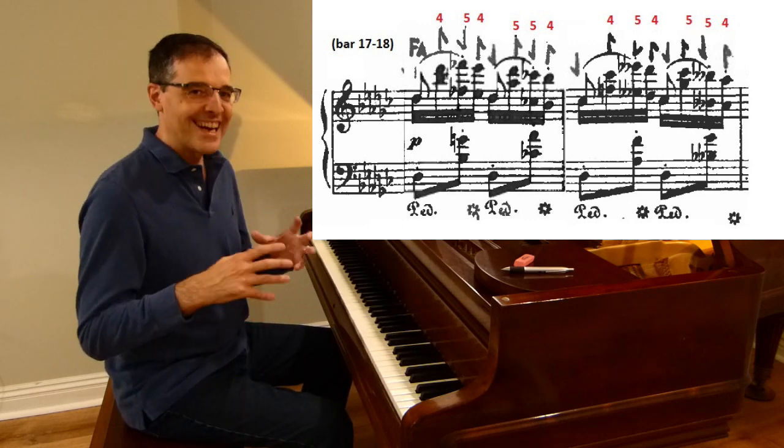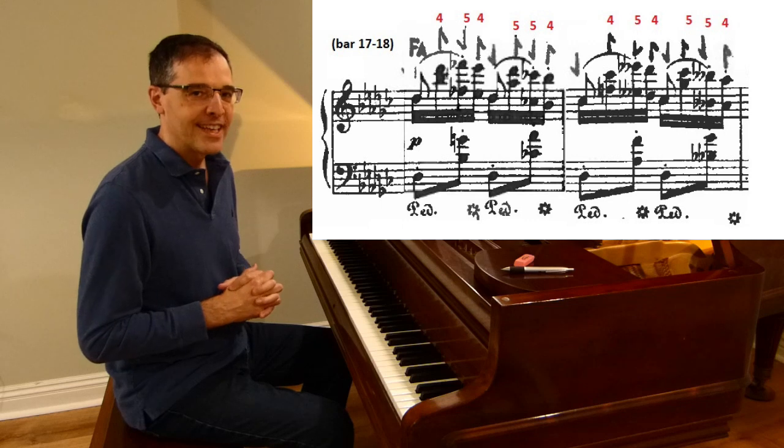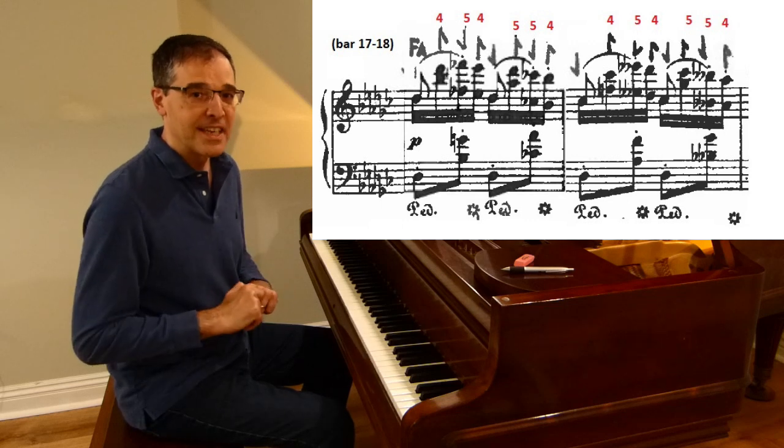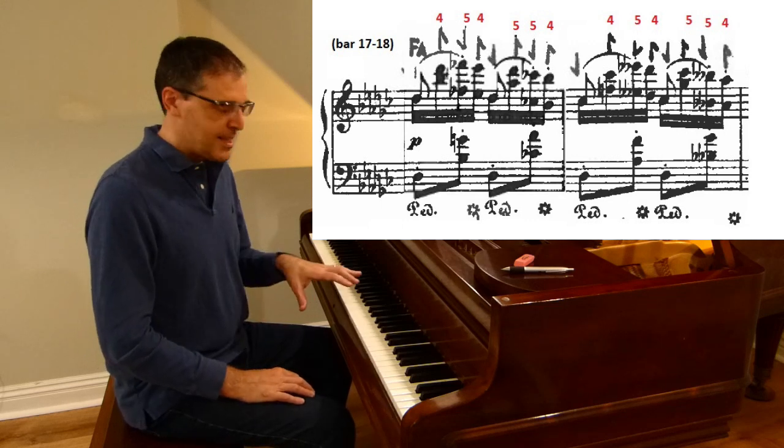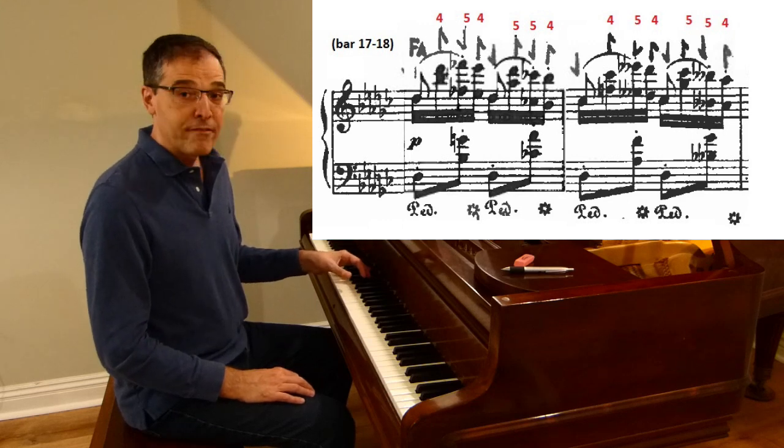This is important, but there are other things to elaborate, and I'll start with that in a moment. Let's just make a pause and have a check at the left hand.